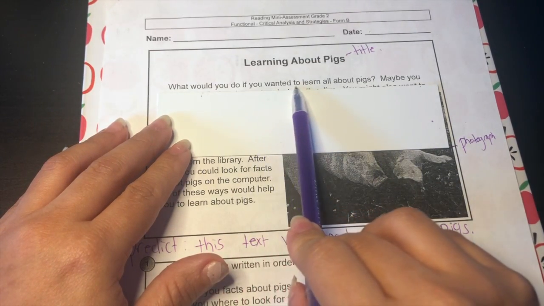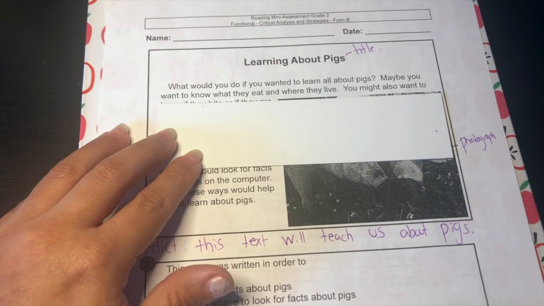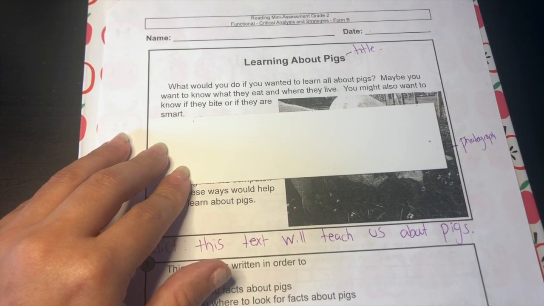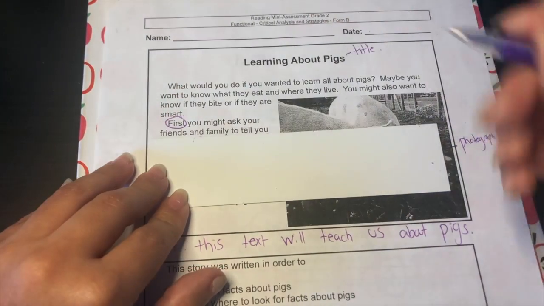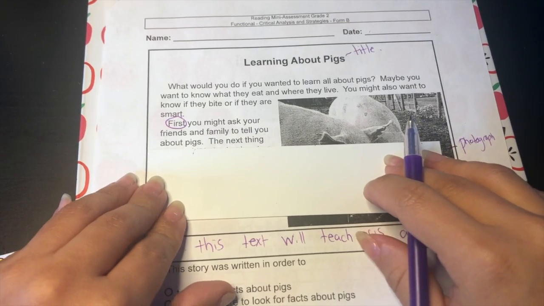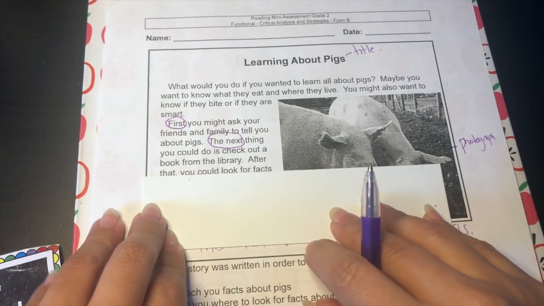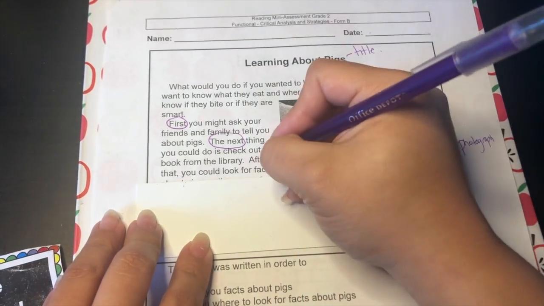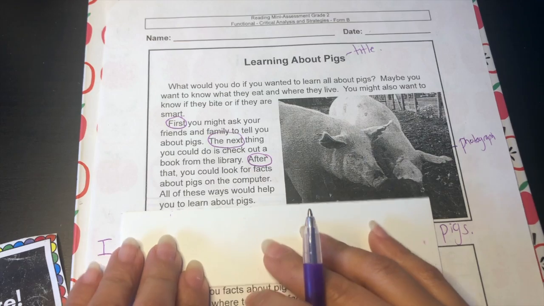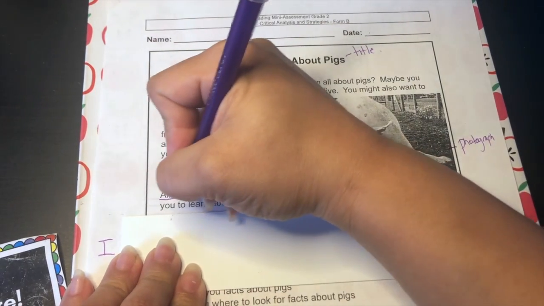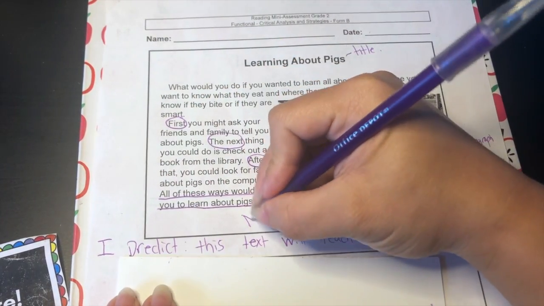What would you do if you wanted to learn all about pigs? Maybe you want to know what they eat and where they live. You might also want to know if they bite or if they are smart. First, oh, that's a sequence word. You might ask your friends and family to tell you about pigs. The next thing you could do is check out a book from a library. After that, look at these sequence words we're finding. You can look for facts about pigs on the computer. All of these ways would help you learn about pigs.